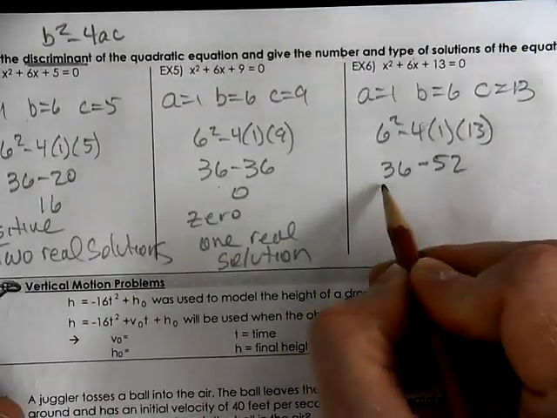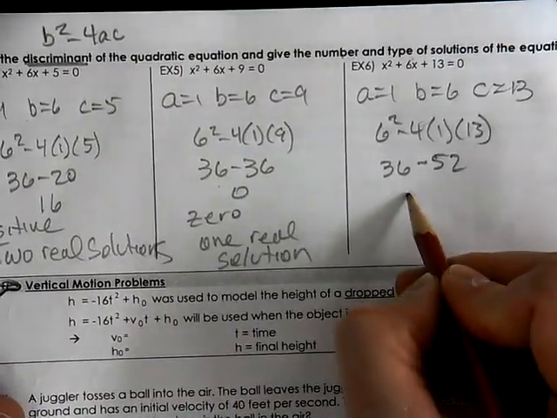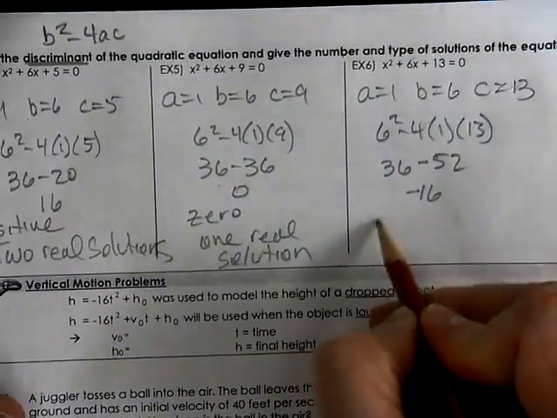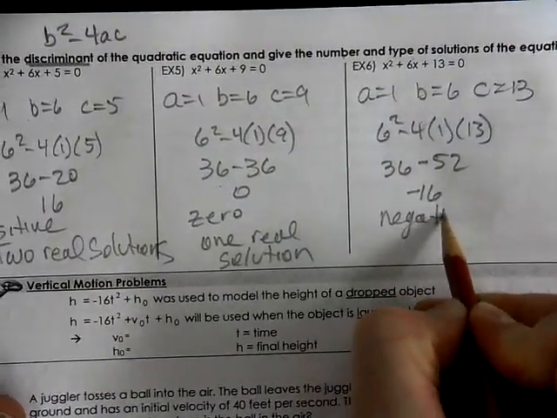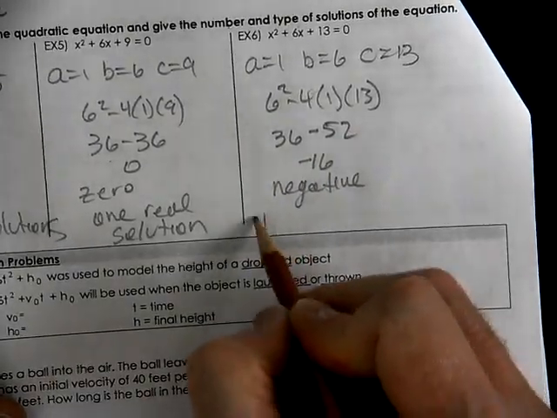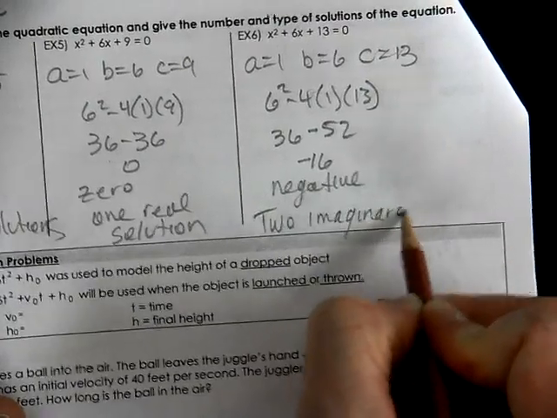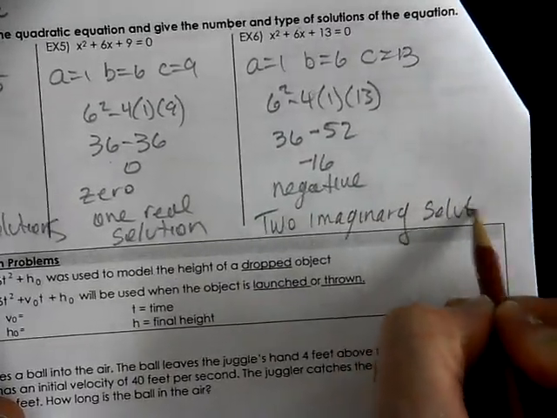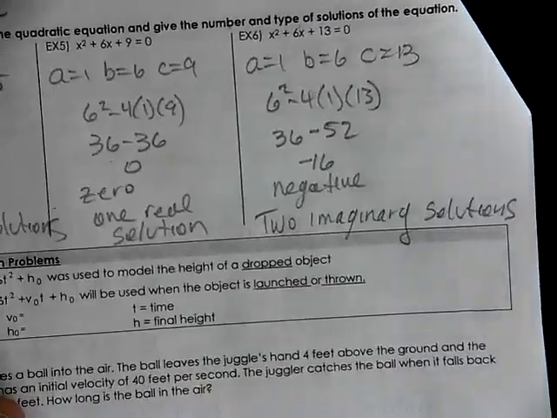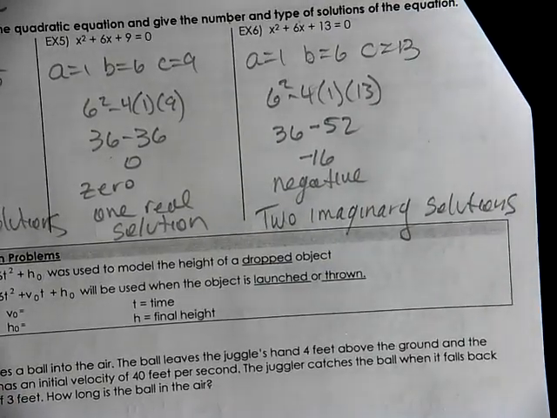That looks like negative 16. That's a negative answer. So if it's negative, I get two imaginary solutions. So that's what the discriminant can do for us.